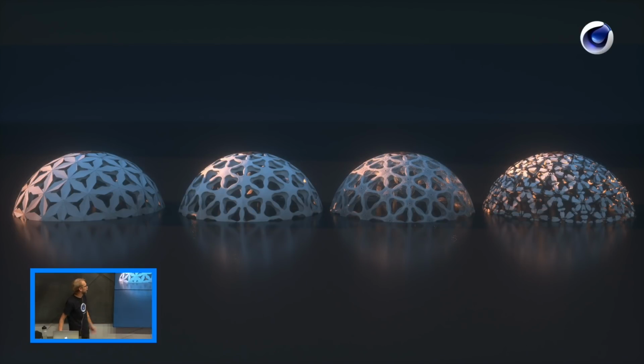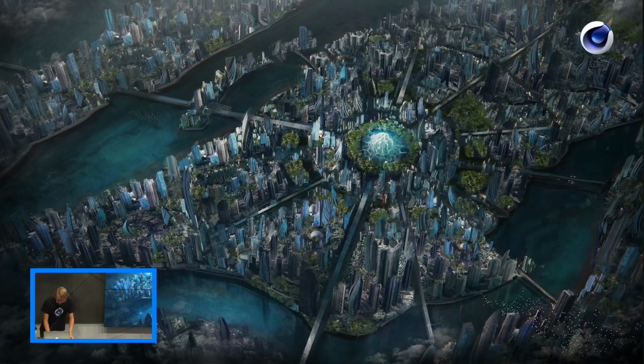And here's a couple of iterations. So I started with the basic building, and then I smoothed all the edges. Then I told the polygons to be a bit smaller, and then I did something else. I don't know.